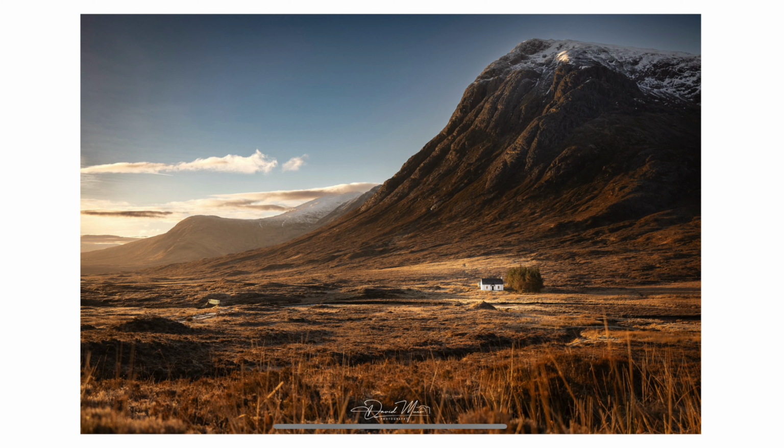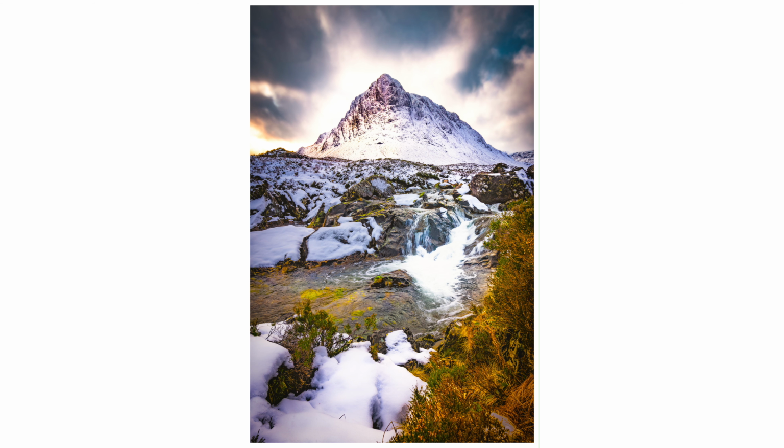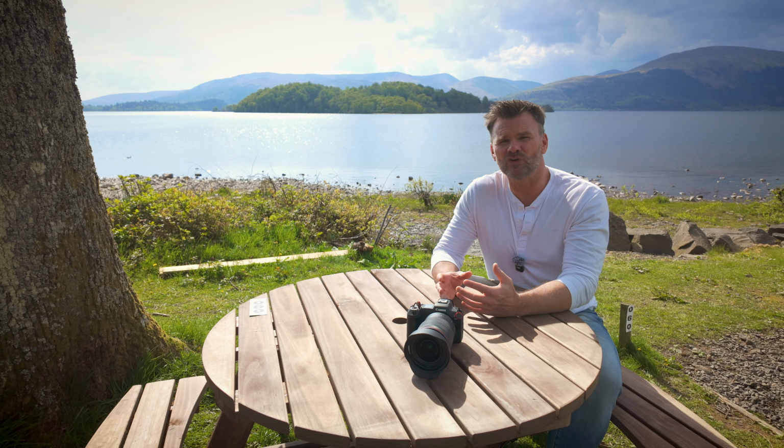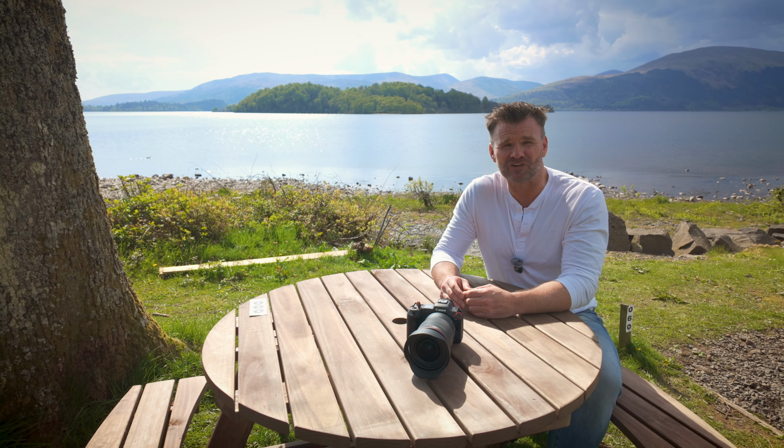I use it when I'm in Glencoe to try and make the peaks of the mountains a little bit taller, and also to make the foreground a little bit more imposing. So experiment with it, do not be scared, and make distortion your friend.